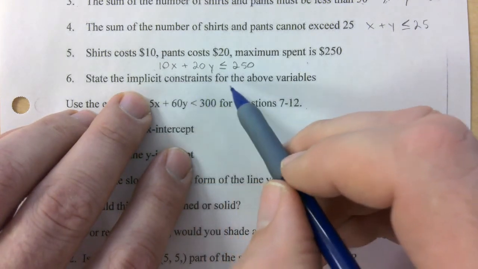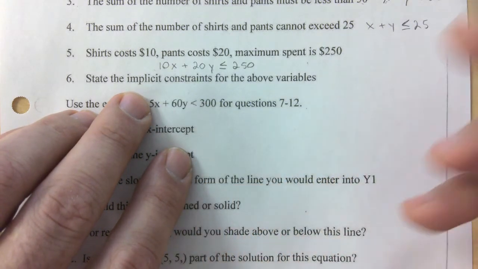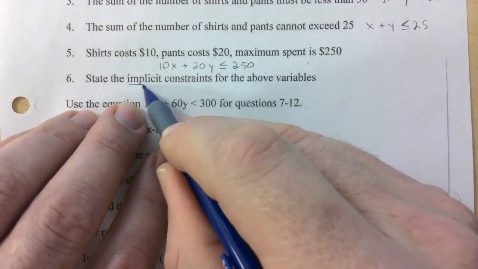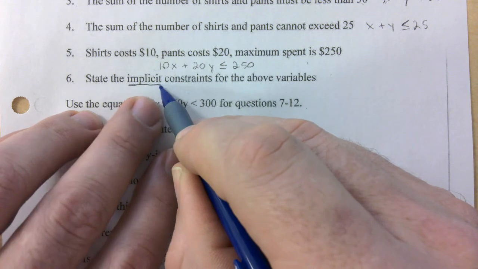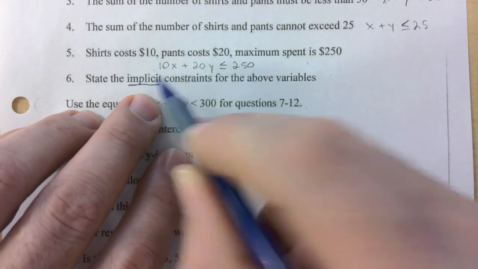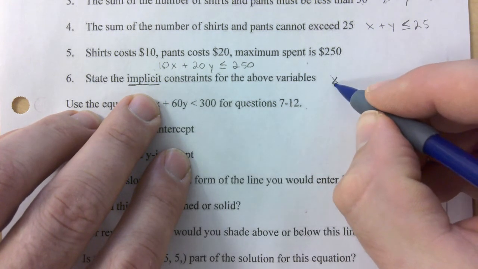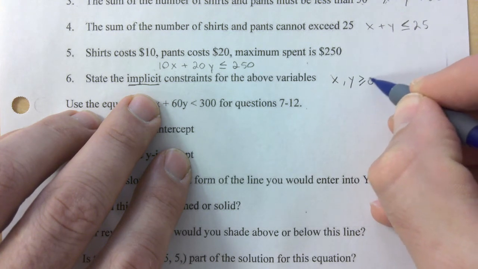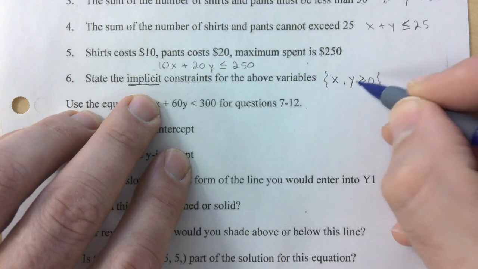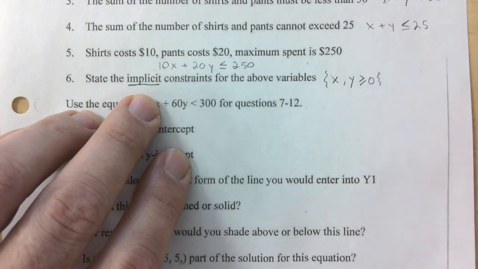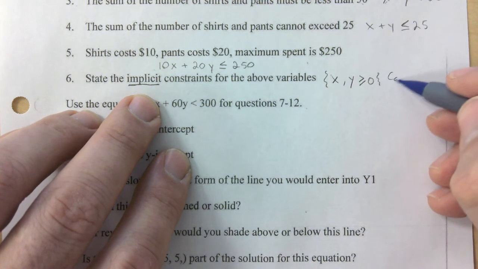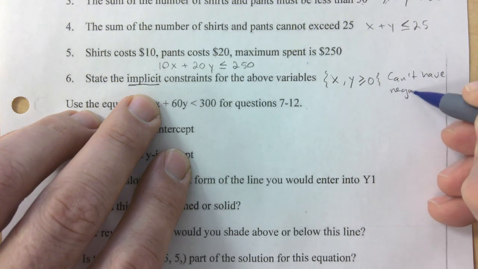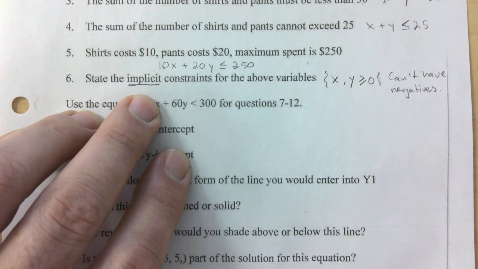State the implicit constraint for the above variables. This is new to you, but implicit means the hidden, what the question is not saying, but is true. And it's this: X and Y both are greater than or equal to 0. You will get used to this. You cannot have negatives. That's basically what this is saying.